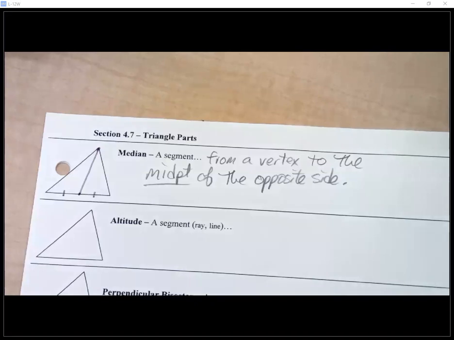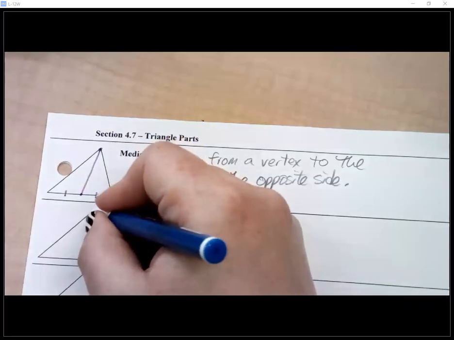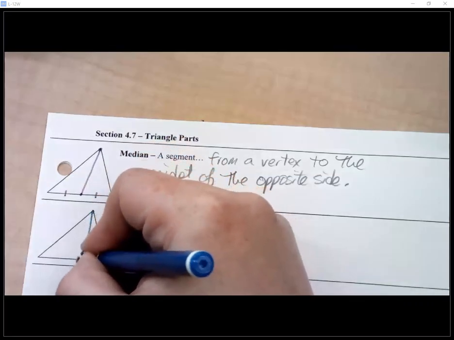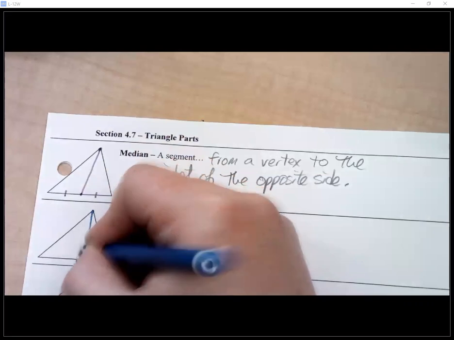It's got to be a segment. It can, again, start at any vertex. It doesn't have to be the top one. But whichever one I start at, I have to drop perpendicularly to the opposite side. So it's going to drop straight down and I have to know that it's perpendicular. So it has to be marked as such.